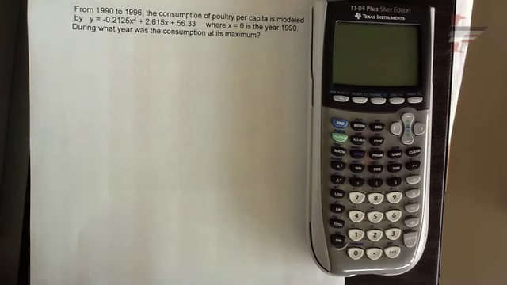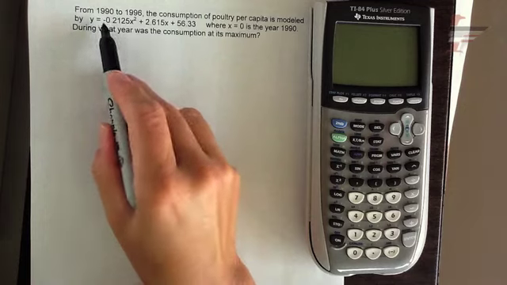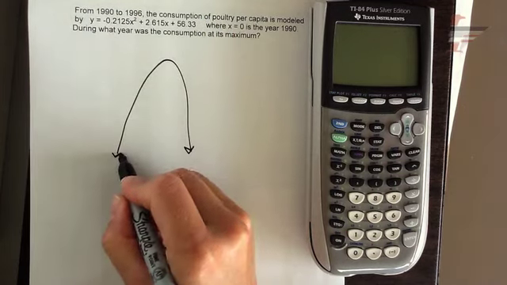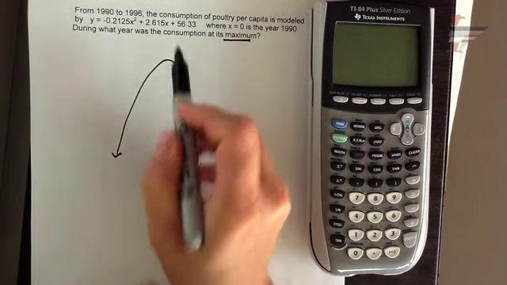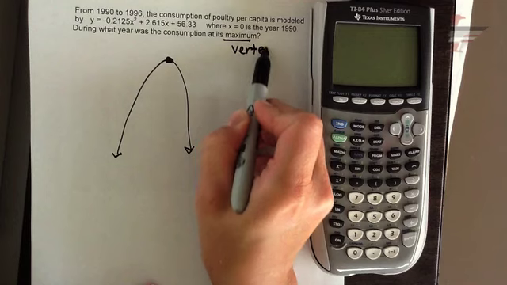From 1990 through 1996, the consumption of poultry per capita is modeled by the following quadratic, where x equals 0 is the year 1990. During what year was the consumption at its maximum? Alright, so I've got a quadratic with a negative a value, so I know that it's opening down. I want to find the year at which the consumption was at its maximum, aka the vertex, right?